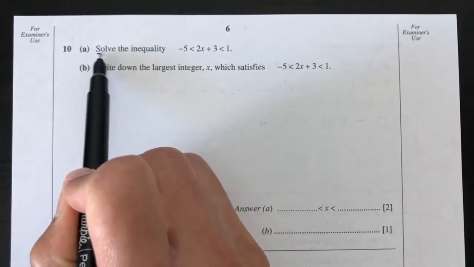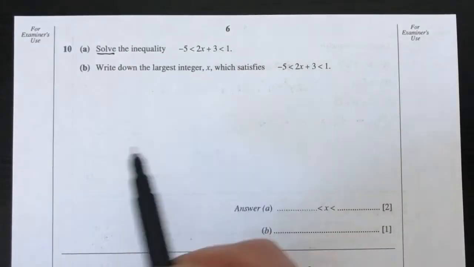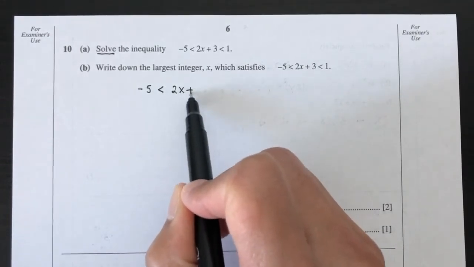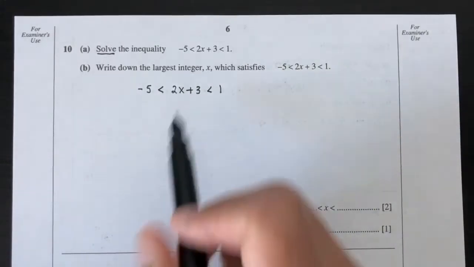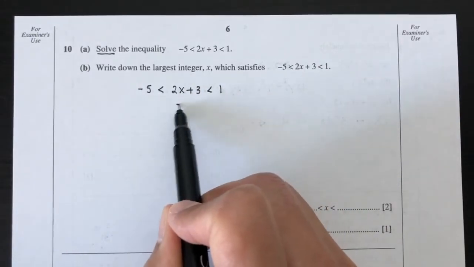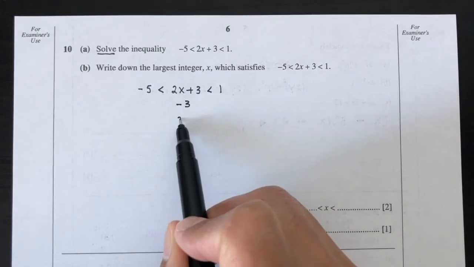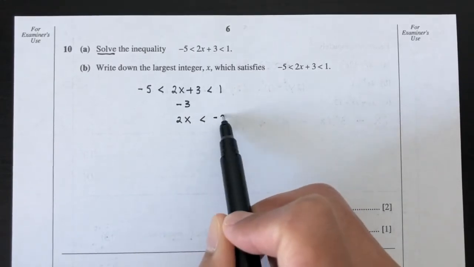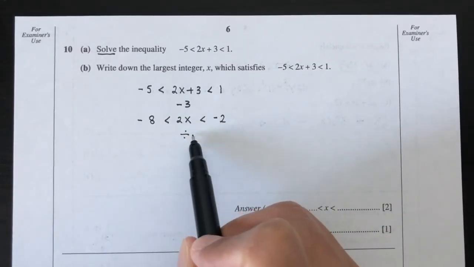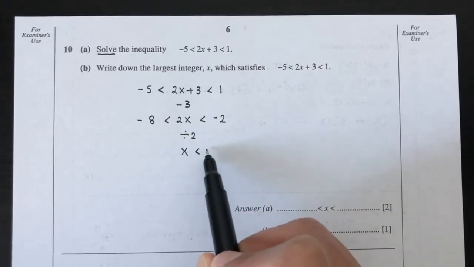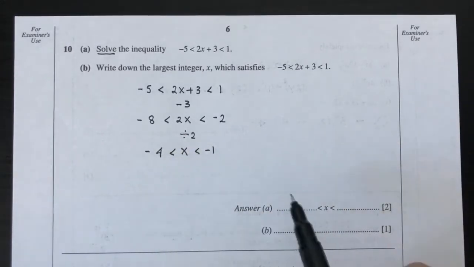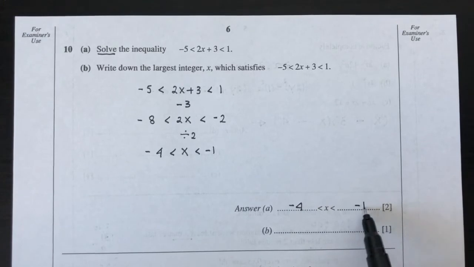Solving means to find the value of x, so we have to find the value of x from this. So we have minus 5 in between 2x plus 3 less than 1. So now we have to make x the subject of the formula. First thing we have to do, minus 3 everywhere. You will have 2x, now will be minus 2, now will be minus 8. Now divide by 2 everywhere, you will have x between minus 1 and minus 4. So your answer will be between minus 4 and minus 1.